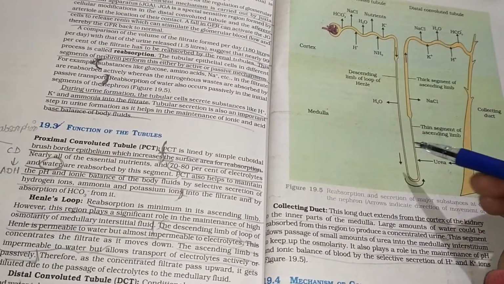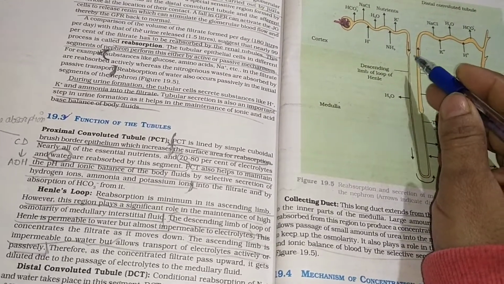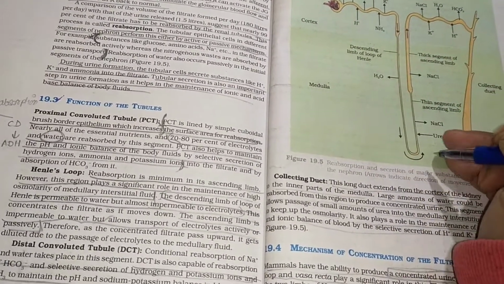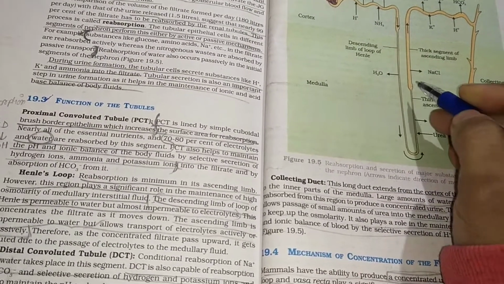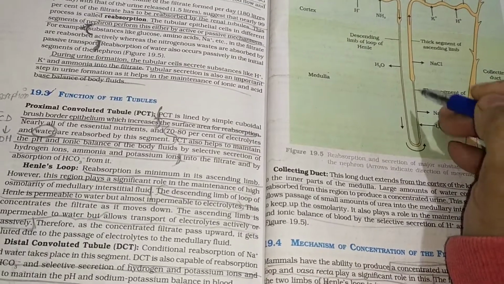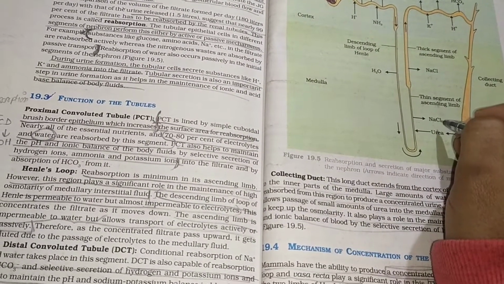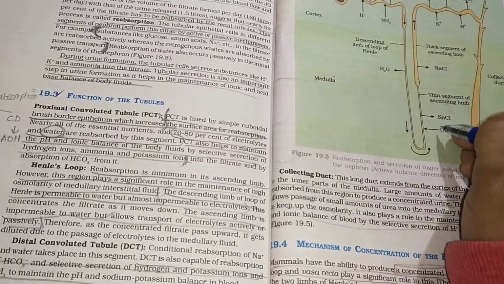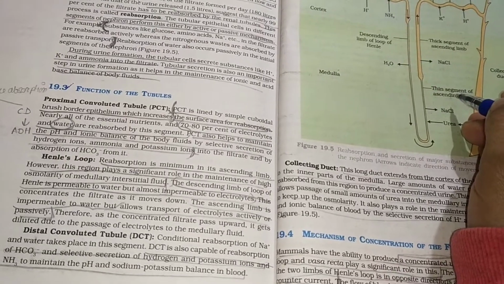And next, in Henle's loop, the descending loop is permeable to water but impermeable to electrolytes, so it becomes concentrated. And then when it is coming up, it is impermeable to water and permeable to electrolytes, so the filtrate becomes diluted again. And this exchange of the electrolytes with the medullary interstitial space maintains the pH as well as the osmolarity there.